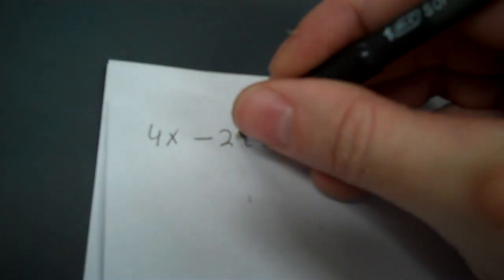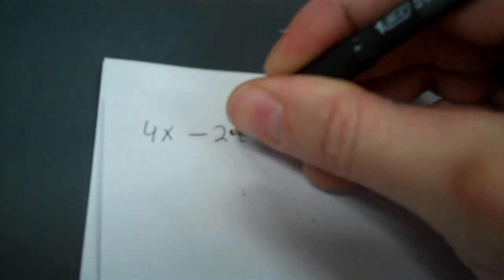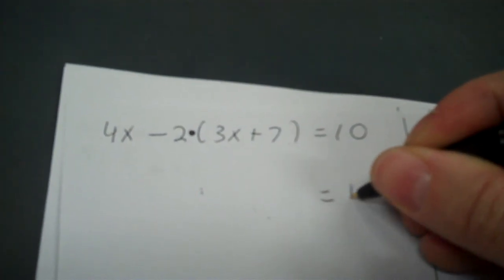Okay, next problem, solving for x. Again, all these equations are kind of more complex because they have parentheses. And also you can't add 3 to 10 because 3 is multiplied by x, 7 is not. So you take your 2 right there, first line up your equals and put 10.